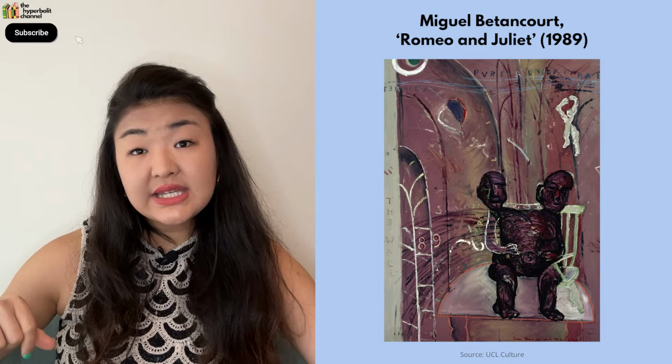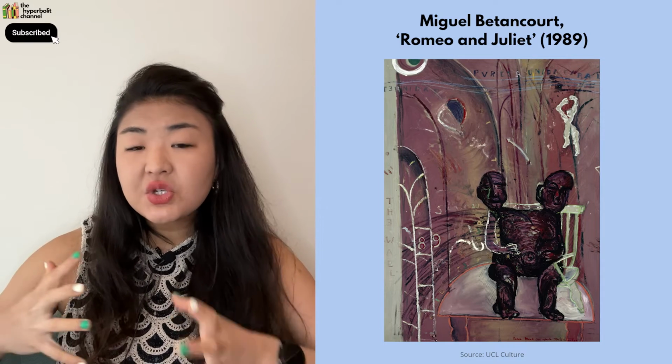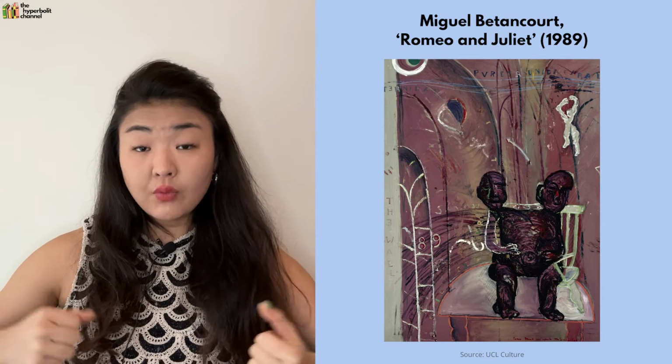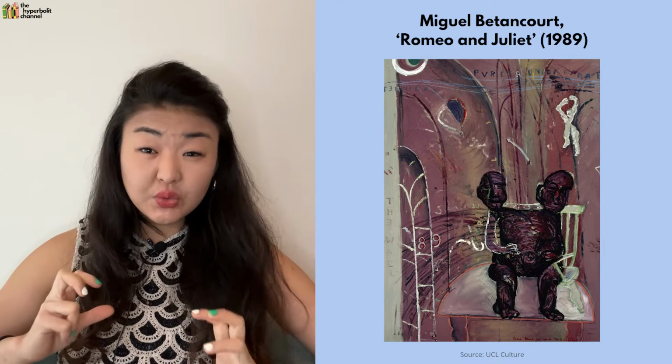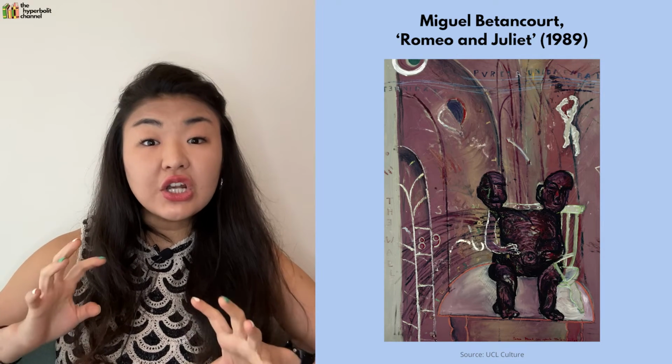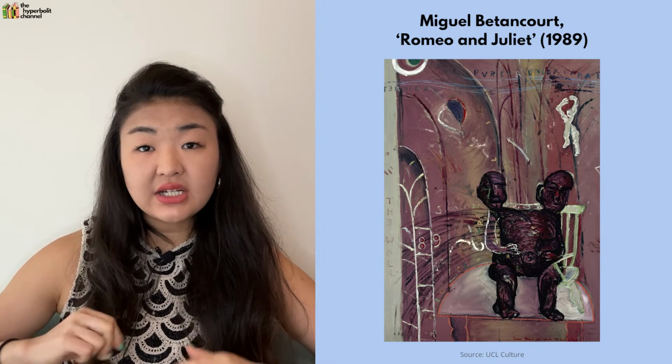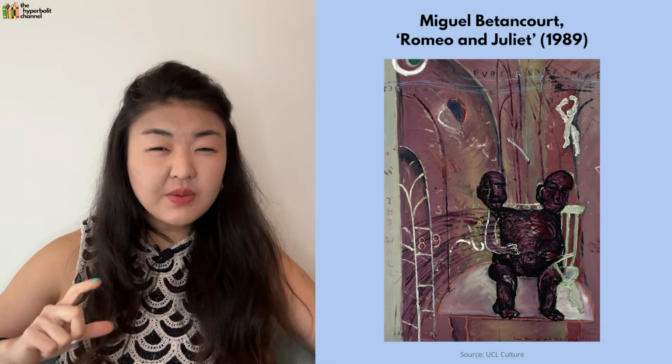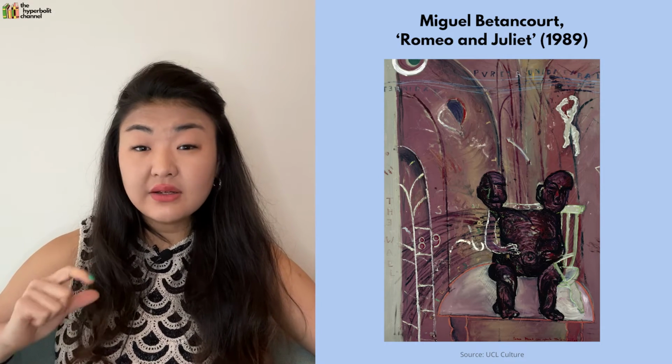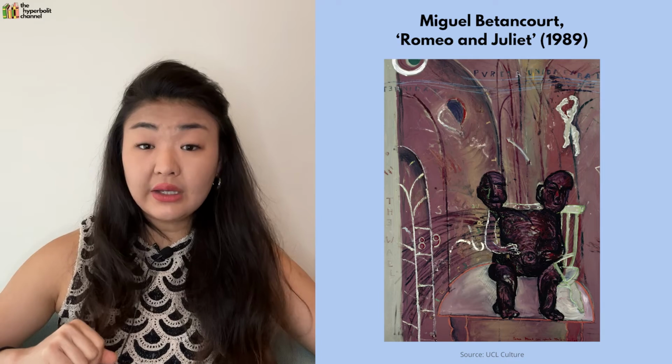What Betancourt's painting suggests then is that in attempting to achieve extreme intimacy, romantic union, and even spiritual fusion, two people could lose their individuality and identity in the process, the codependency of which will lead to undesirable ends, not unlike how Romeo and Juliet turned out.